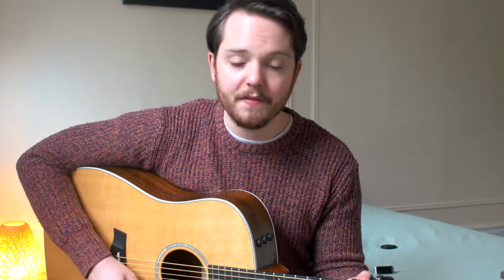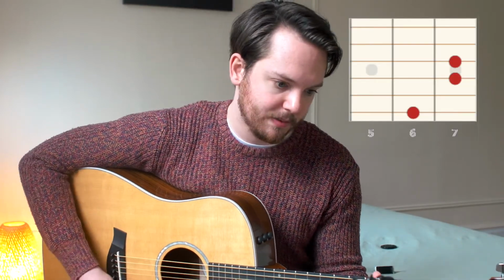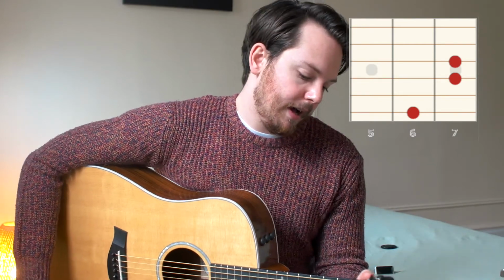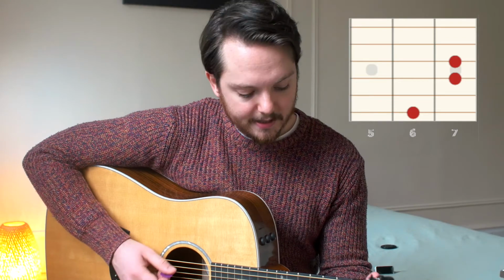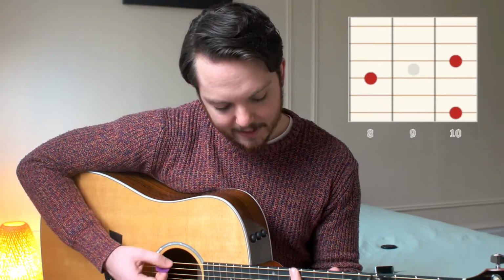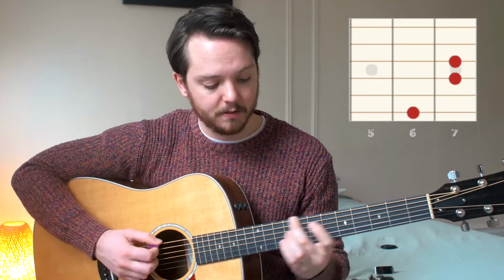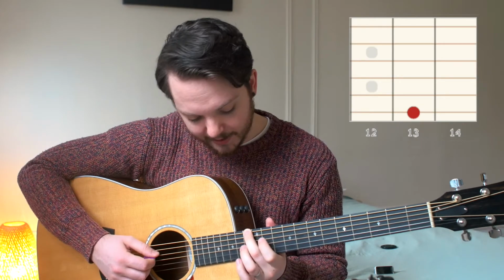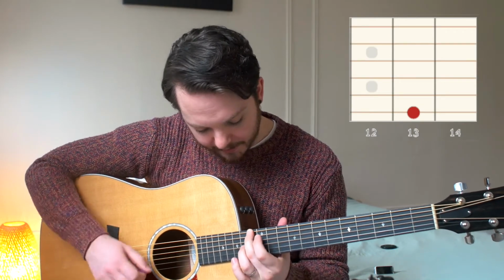Now, again, that doesn't cover the major 7 voicings. So let's think about what happens with the major 7. The major 7 is basically, again, bringing in that first inversion, like so. I guess we could play a fifth here in the bottom.